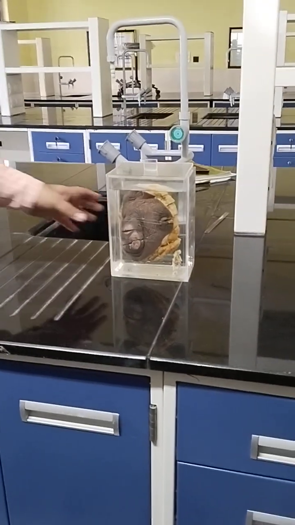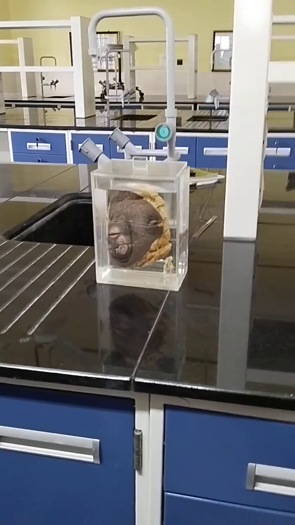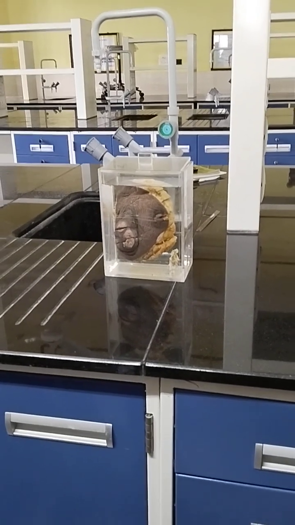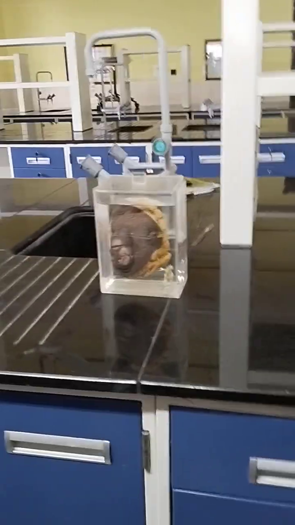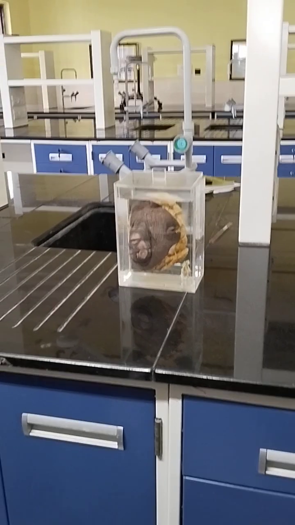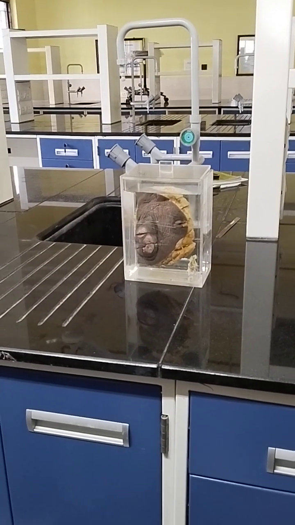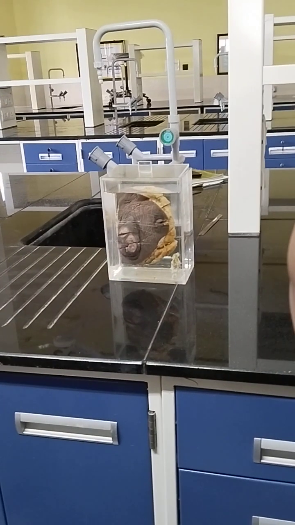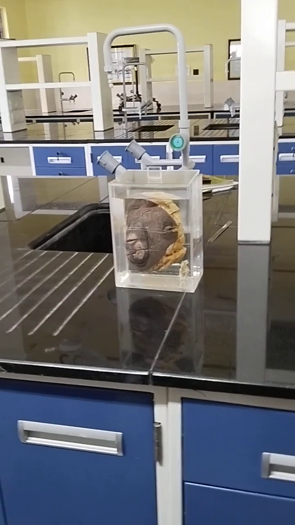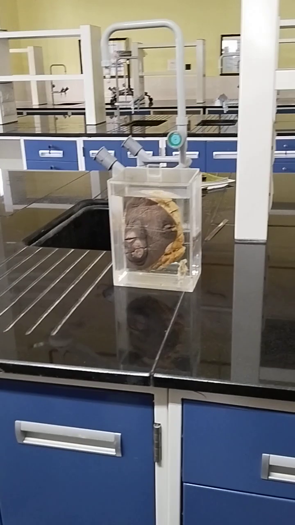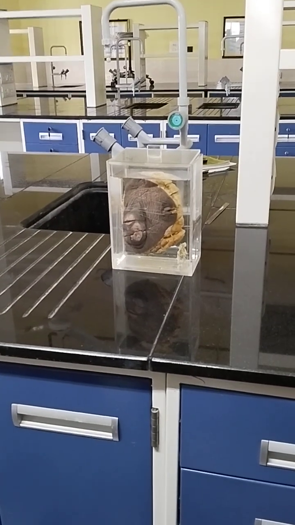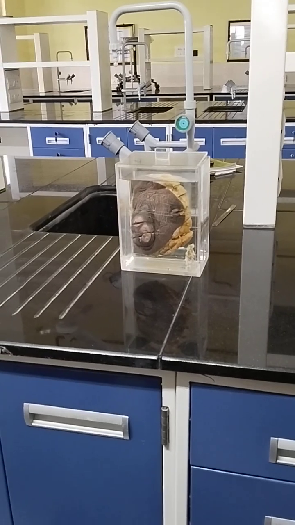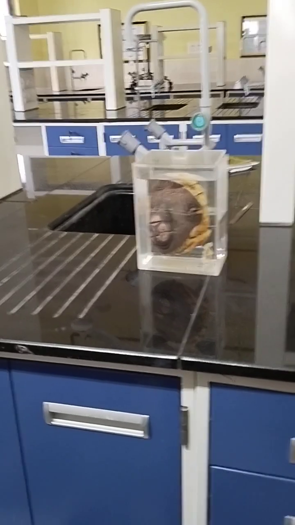This is a specimen of breast showing a mass in the nipple areola complex, suggestive of breast carcinoma. Next question: what are the types of breast carcinoma? Can anyone tell me? Okay. Histologically there are mainly two types of breast carcinoma: ductal carcinoma and lobular carcinoma.